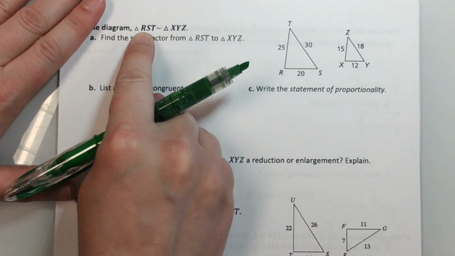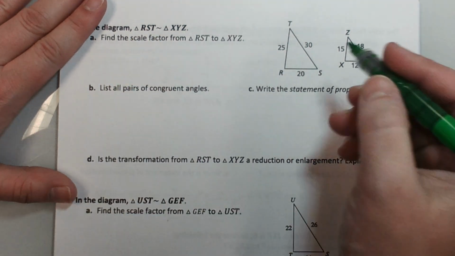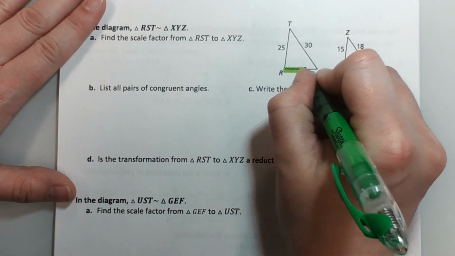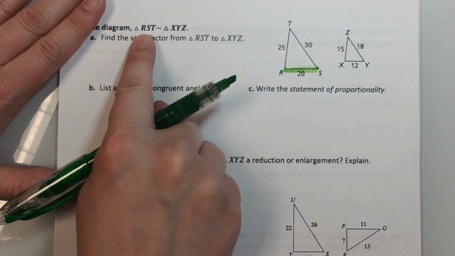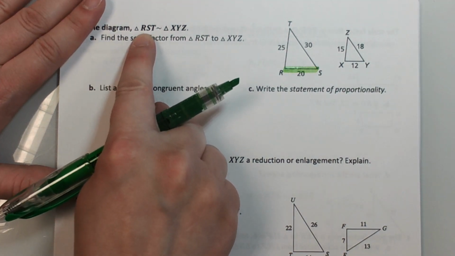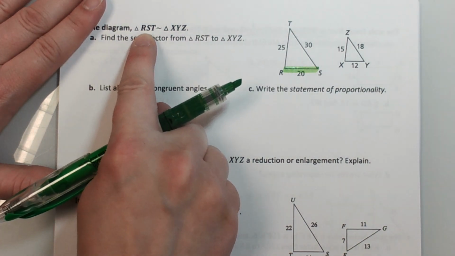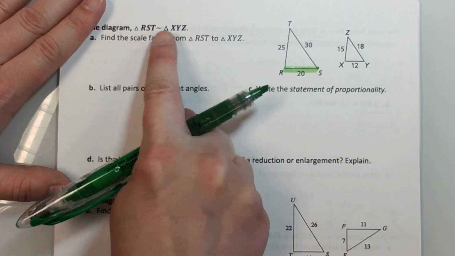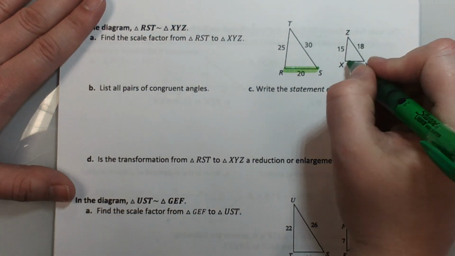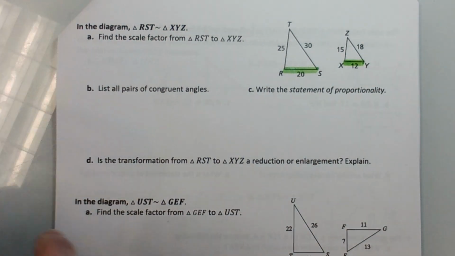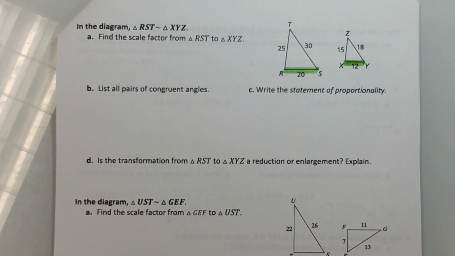First two letters in this name are RS. RS should correspond with which side of the other shape? First two letters should go with XY. Now note, they're not always going to be orientated the same direction. Sometimes the shapes get spun around. So you do need to look at the letters, not at where they are in the picture.